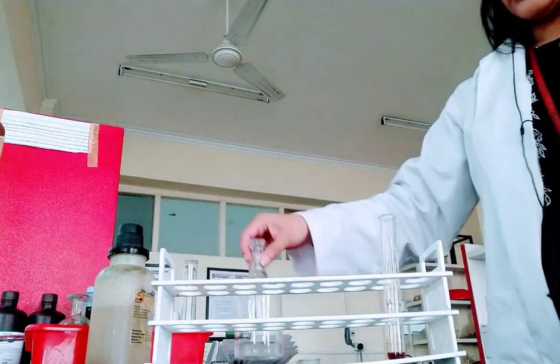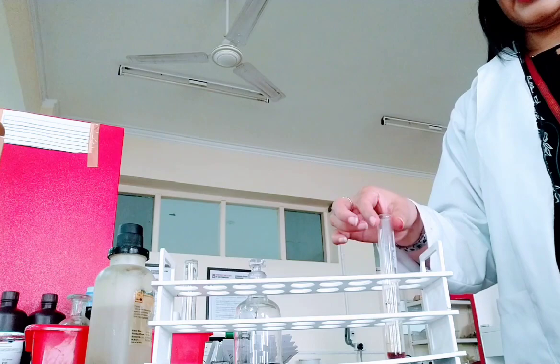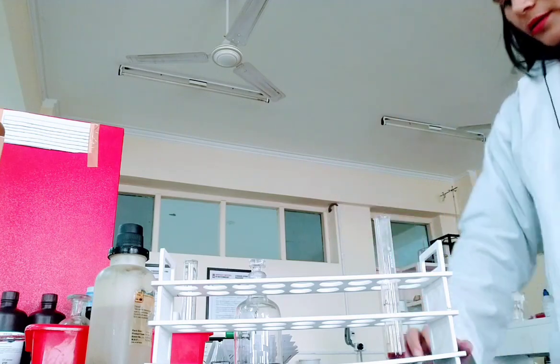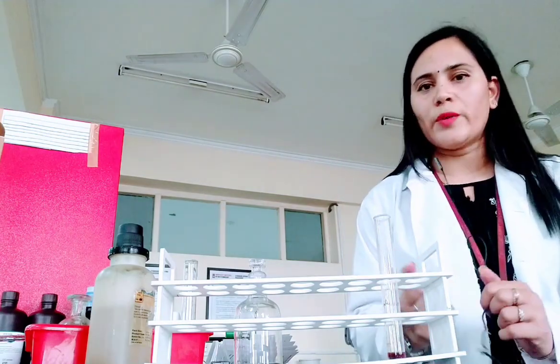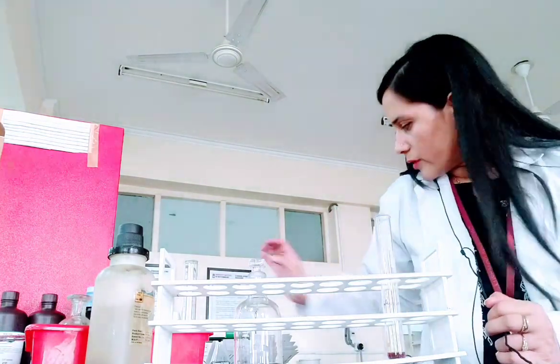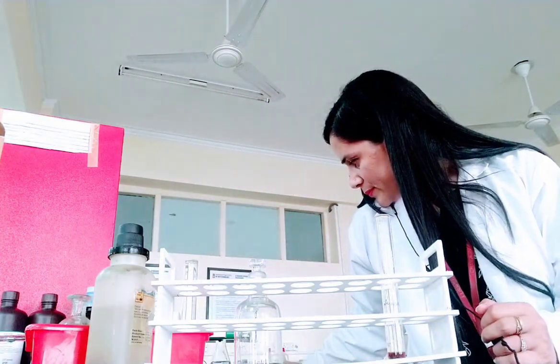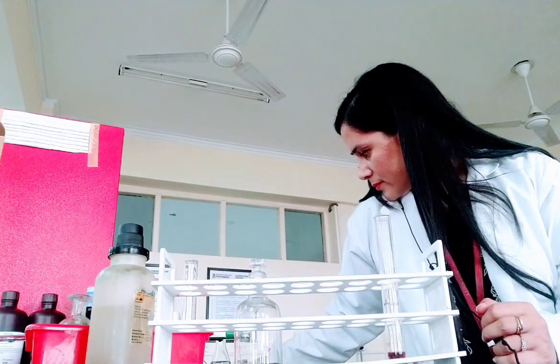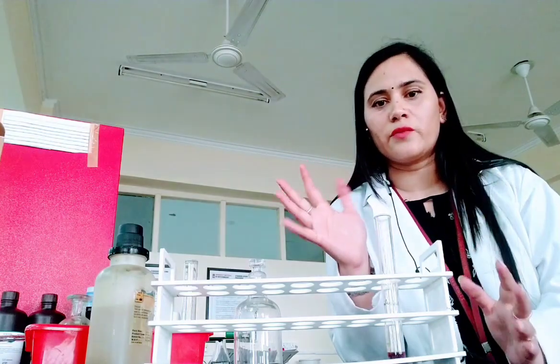After that we will add NaOH to this test tube and observe the precipitate formation. The final result will be an orange-red precipitate formation, which we will observe after 1 minute. So let us wait for 1 minute.